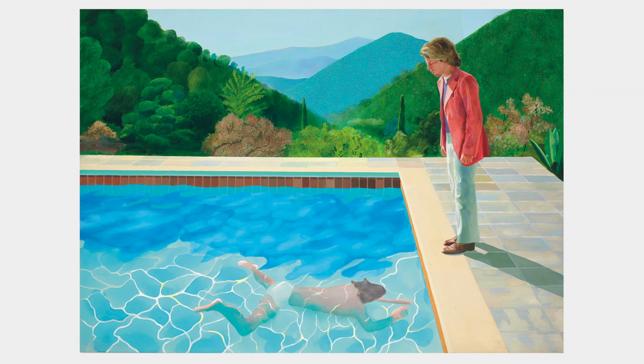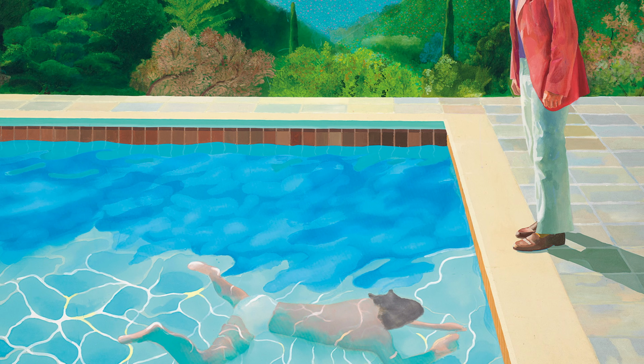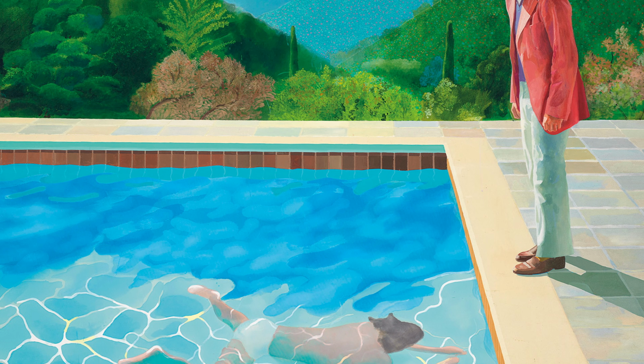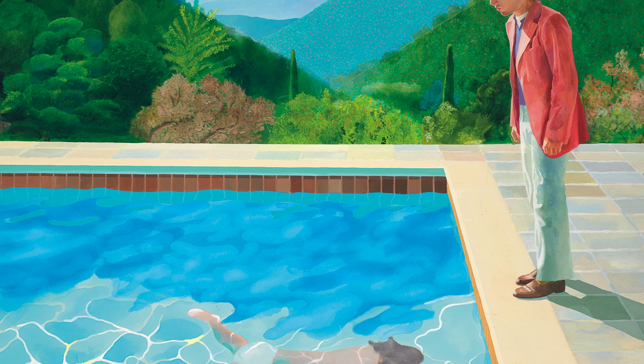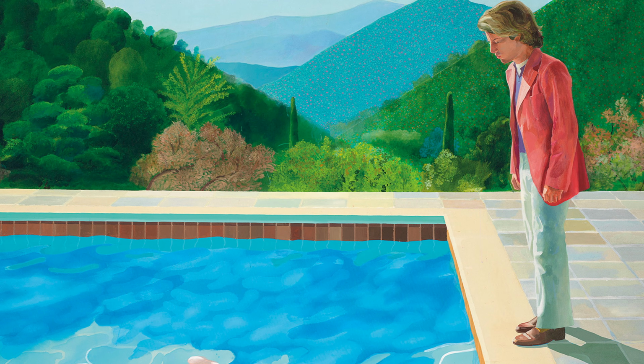We're skipping to 1972 because the past few years were difficult between Schlesinger and Hockney. This breakup culminated in Portrait of an Artist, Pool with Two Figures, perhaps the epitome, to me, of Hockney's queer art. In front of a mountain range, a man swims in a pool while another watches him from the side, fully clothed. It sold for over $90 million in November 2018.